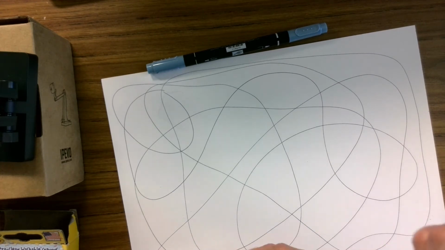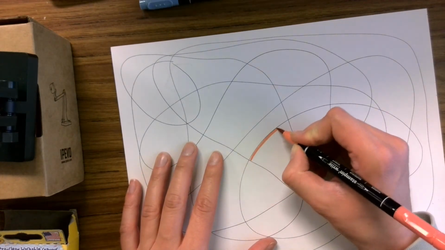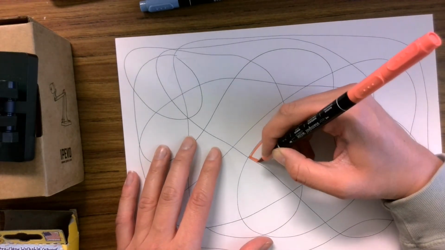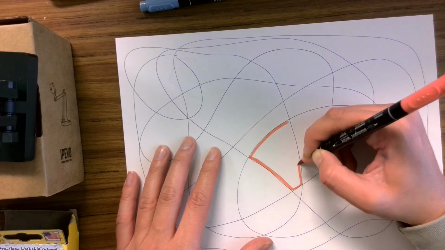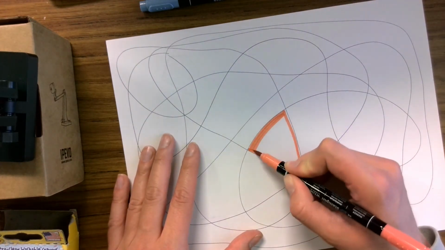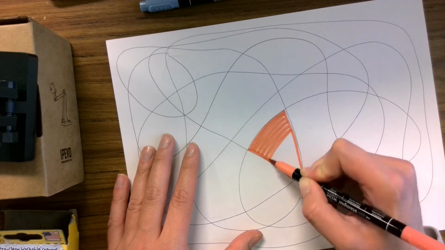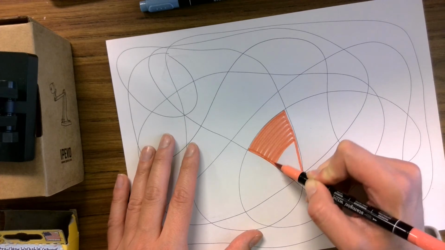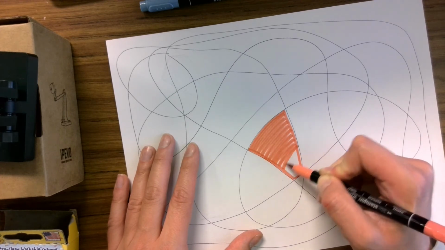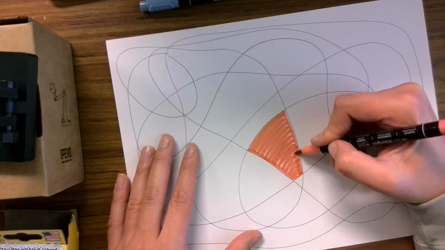Okay, ooh, that's the wrong side. So maybe this shape right here, I'm going to color this entire shape orange. I'm going to color the whole thing.